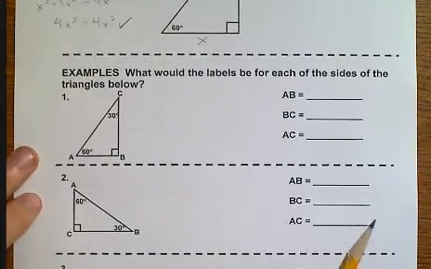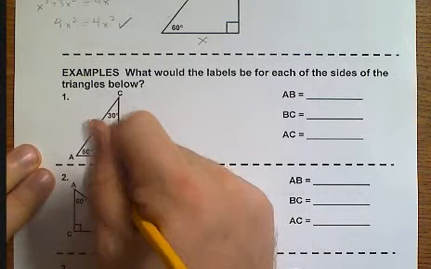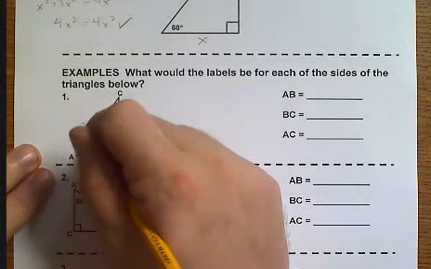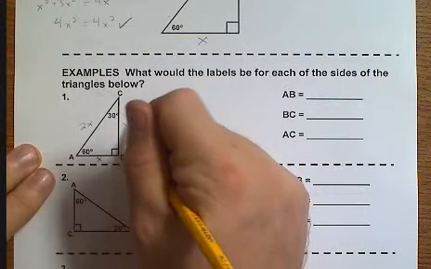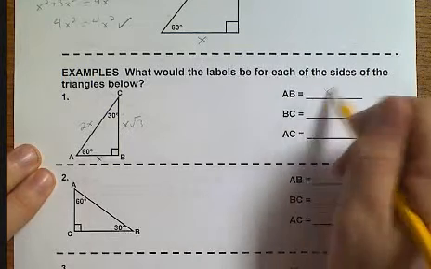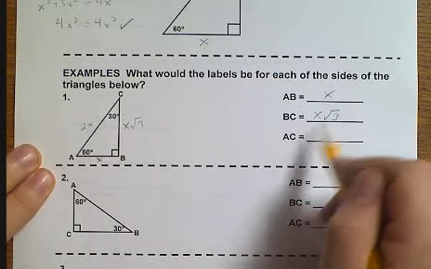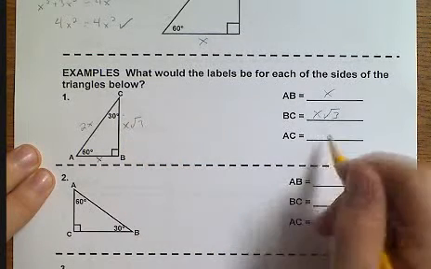So let's go ahead and solve problem number 1. Let's go ahead and label it first. This would be x, the hypotenuse is 2x, and the long leg is x square root of 3. So AB would be x, BC, x square root of 3, and AC is 2x.